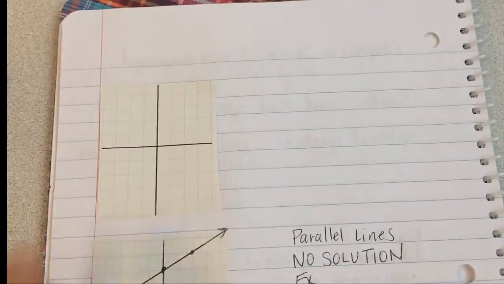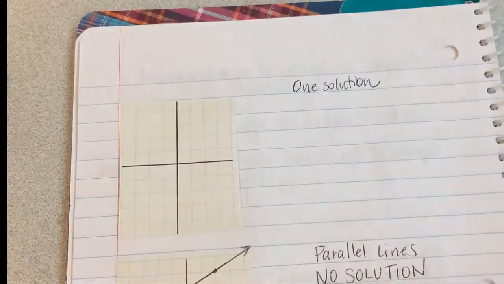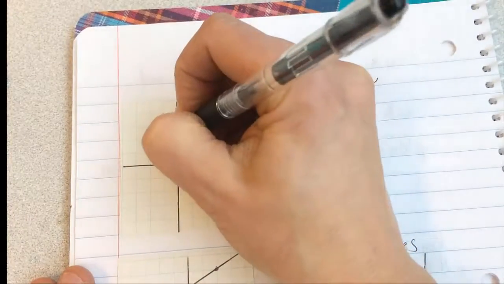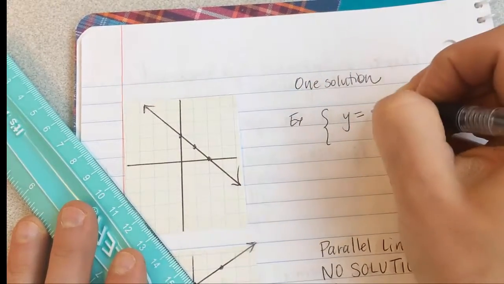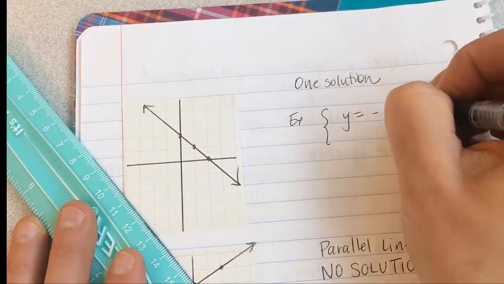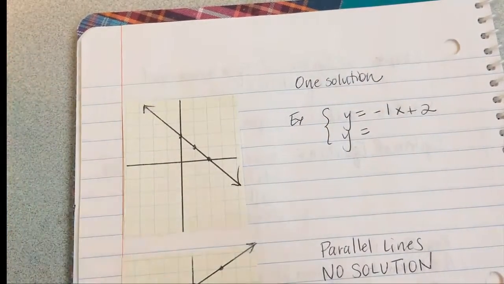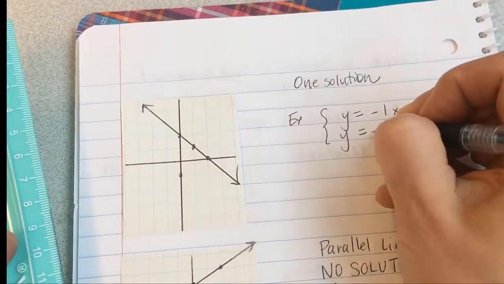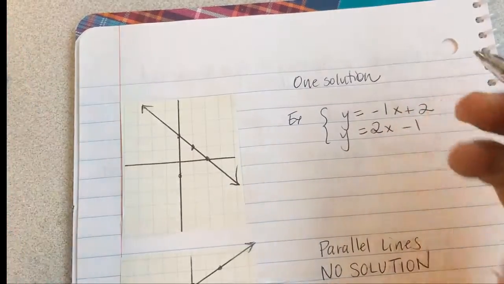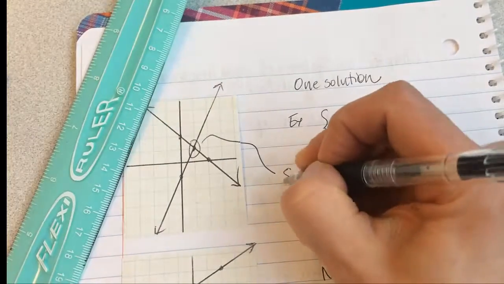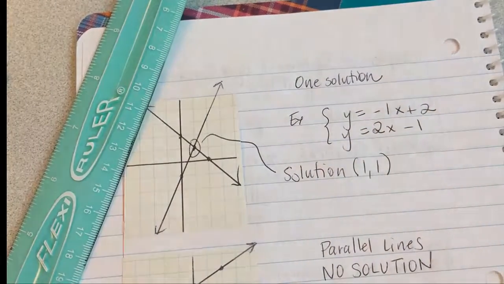Now, the first and most common example is when we have just one solution. So there's a lot of ways this can happen. Let's just make up an equation. So that one is y equals negative 1x plus 2. And we'll make another one that's, say, y equals 2x minus 1. Here is the solution. It's the point (1, 1) in this case.